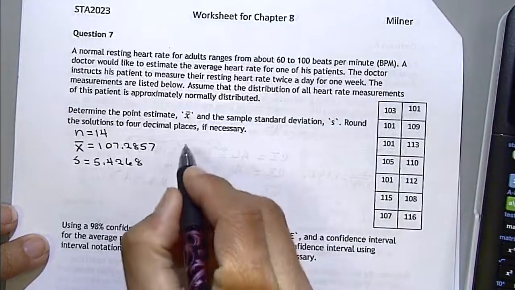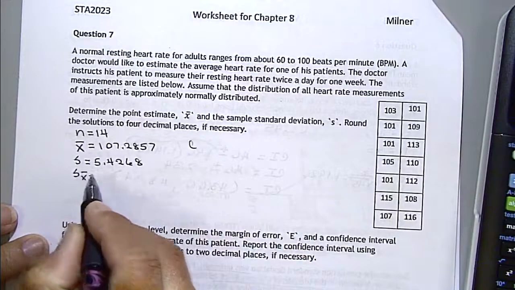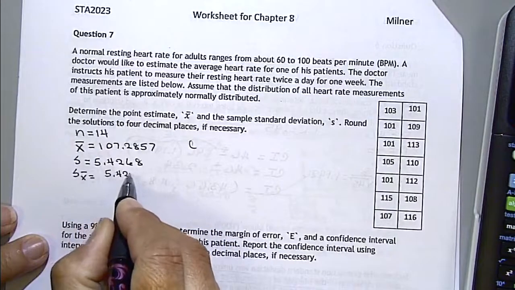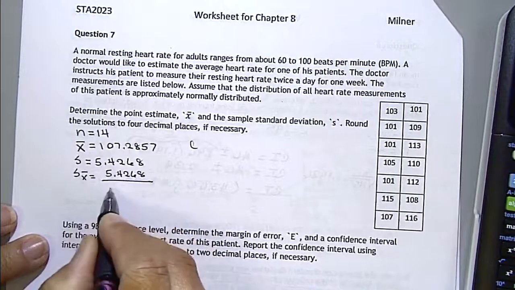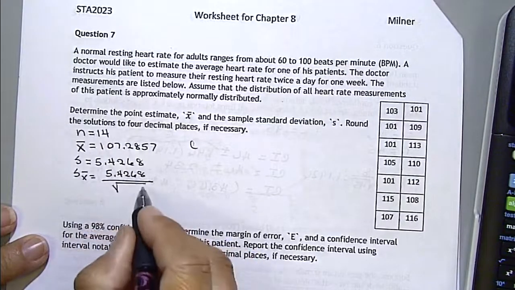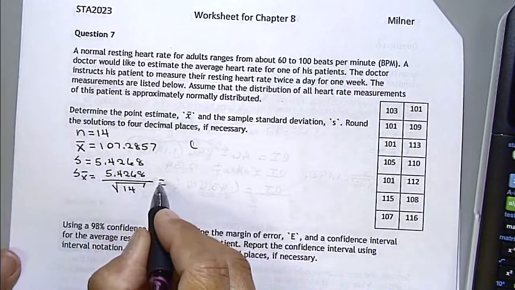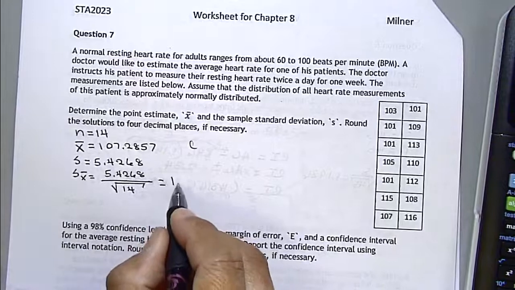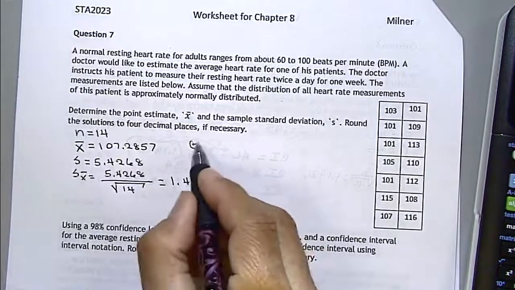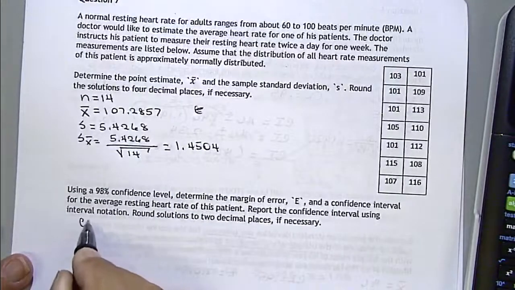So here it is, confidence interval. Now, well, let's do this. Standard deviation of x bar is going to take the standard deviation and divide it by the square root of the sample size, right? What was the sample size? 14. And I think I did that too, and I came out with 1.4504.